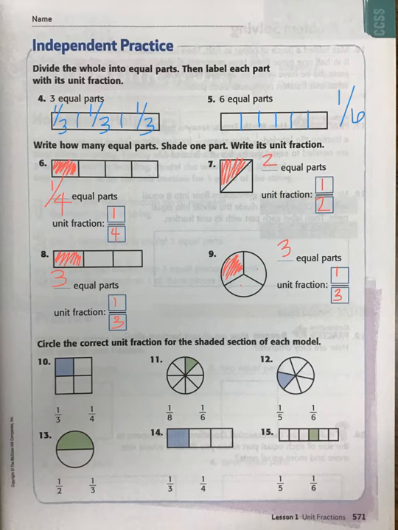So we have number 10. We have how many equal parts? 1, 2, 3, 4. How many parts are shaded? Just 1 part, right? So we're going to circle 1/4.